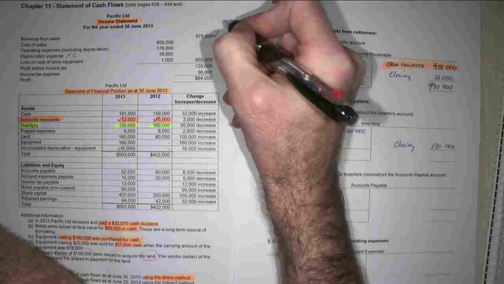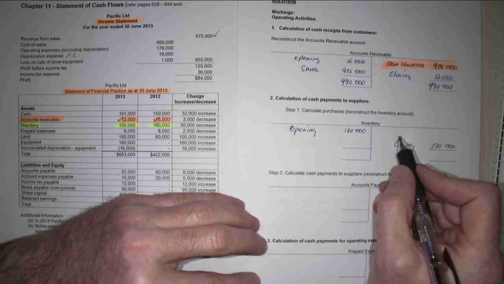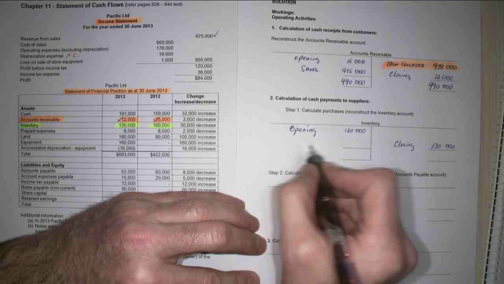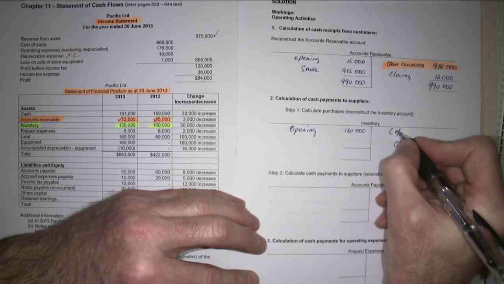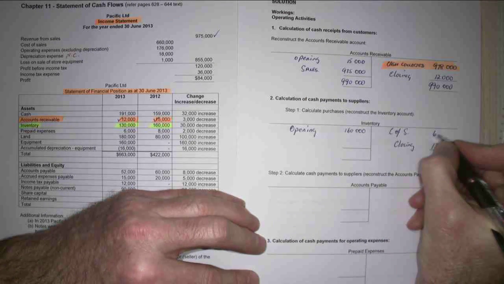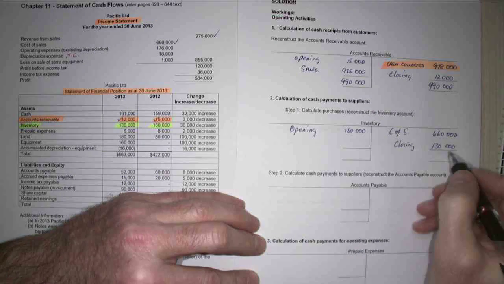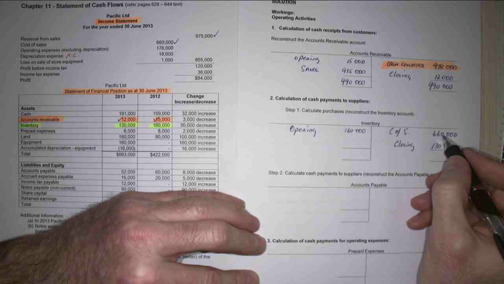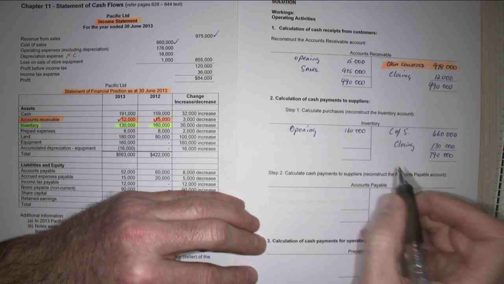I've actually, just wait a minute, I forgot to tick off my revenue. So my cost of sales actually reduces my inventory, and then we're going to work out what my purchases were. So cost of sales is 660. I'll just tick that one off. So that gives me 790 as my ledger total.